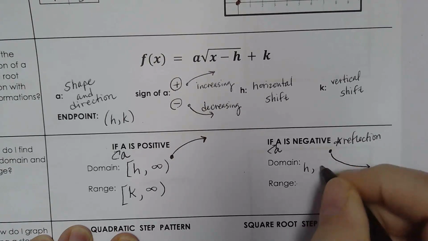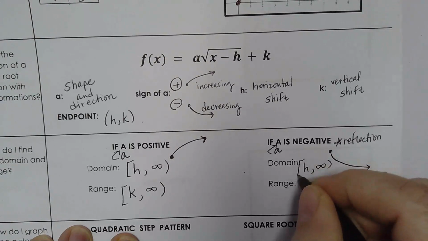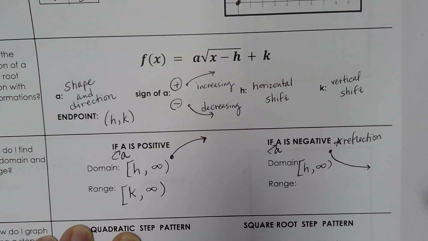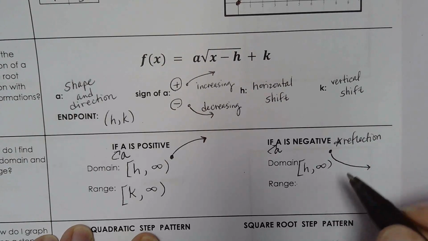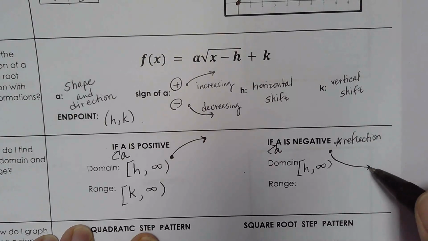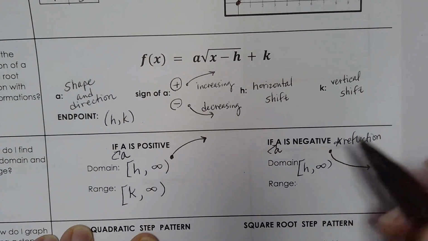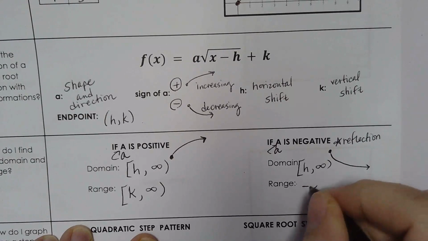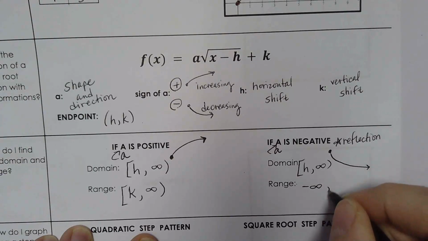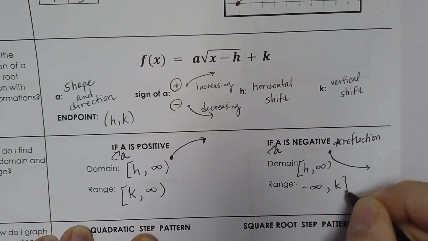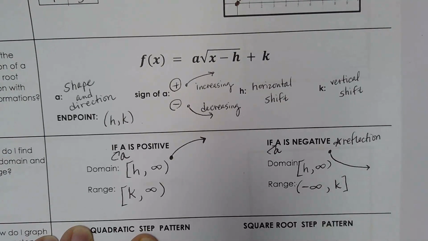So the domain will be the same, whether it's increasing or decreasing. But your range describes the graph from lowest to highest, and now the highest point is at the end point. So I would say the range is from negative infinity up to k, like this.